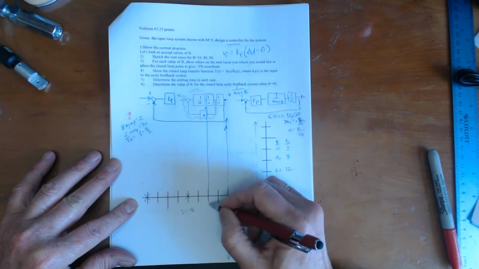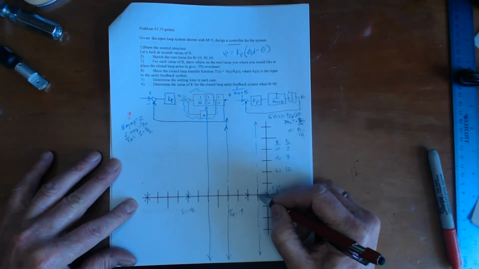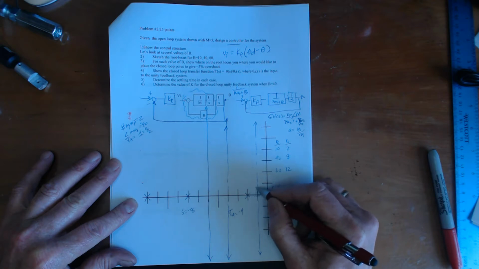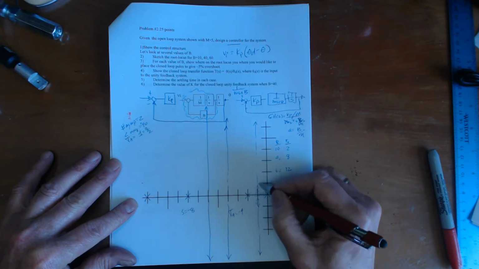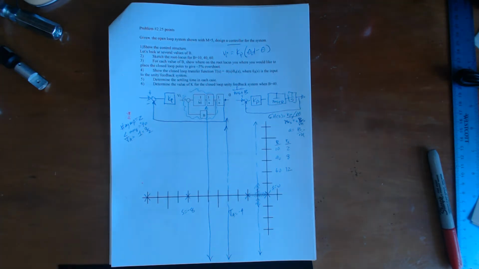So here's the root locus for all three of those. Oh, I should have mentioned here, real axis segments for this one. I should put those in and make sure I do those. I kind of skipped that step. Okay, so I sketched the root locus.